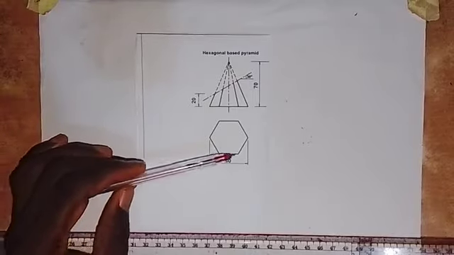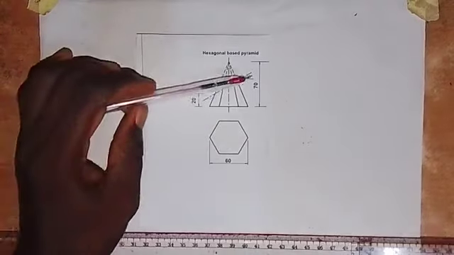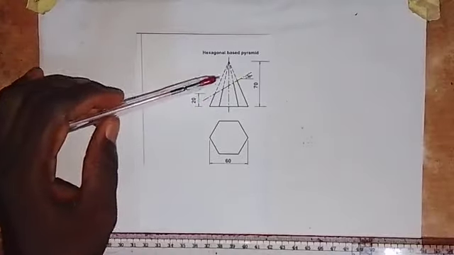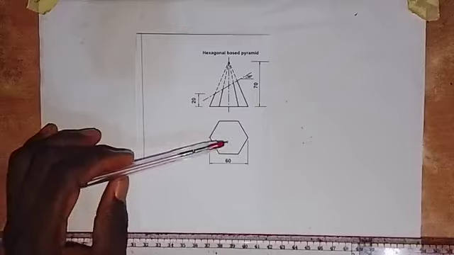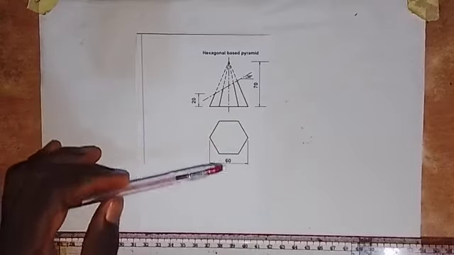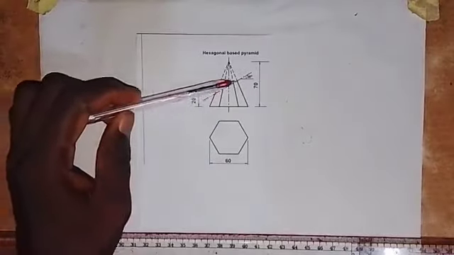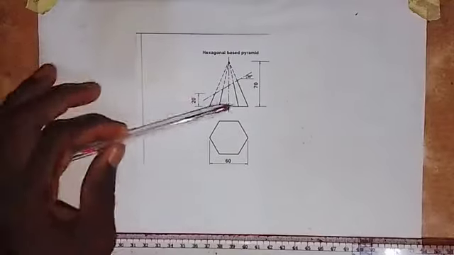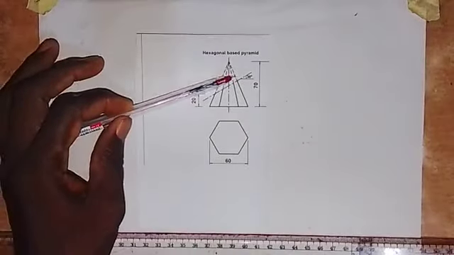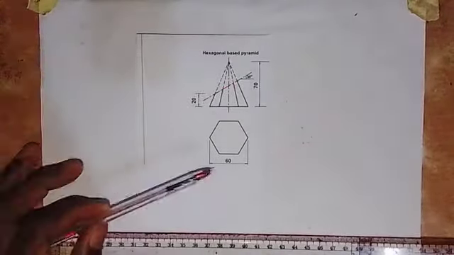So here we have the top view, then we have the front view. This is an incomplete top view or an incomplete plan. Then here we have a truncated front elevation of this hexagonal pyramid. That means this part is cut off by this cutting plane.